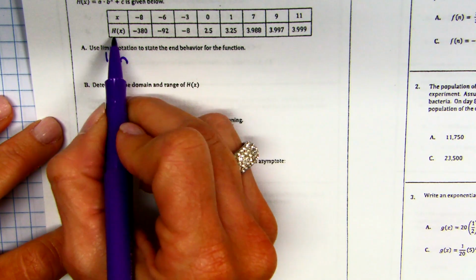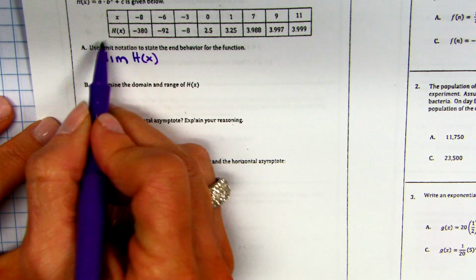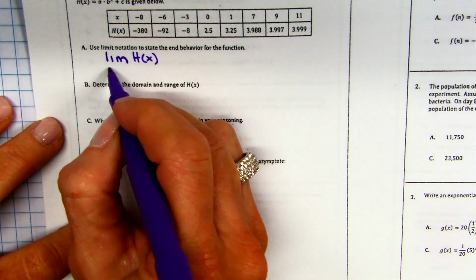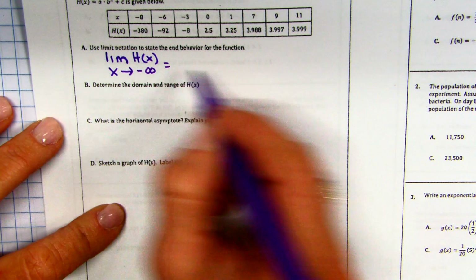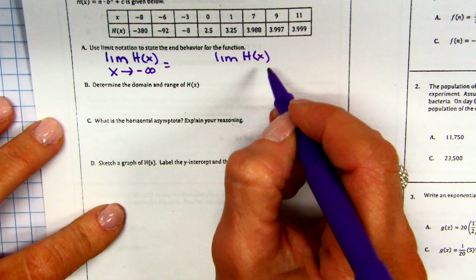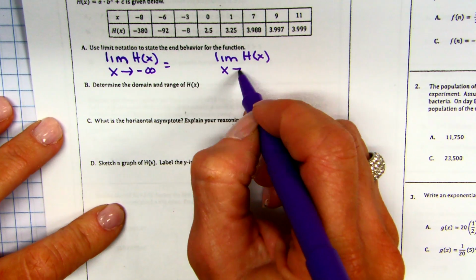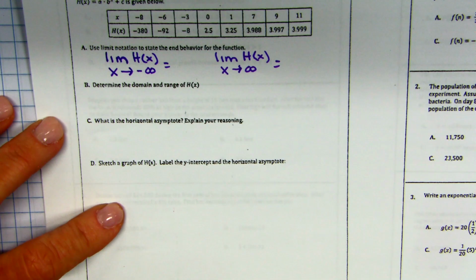So limit of h of x, find the name of the equation, whatever it is. And it doesn't matter if you do negative infinity or positive infinity first. That's up to you. It's up to me to grade it correctly and notice which one you did put first. So left and right.